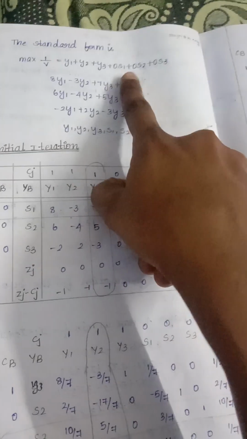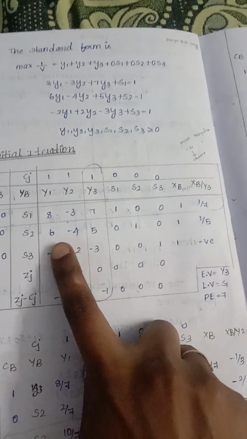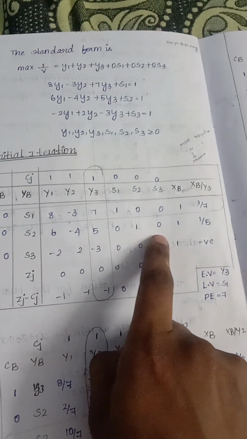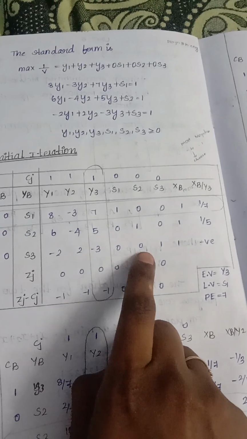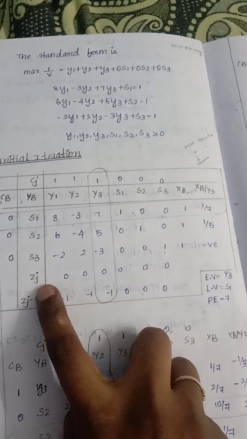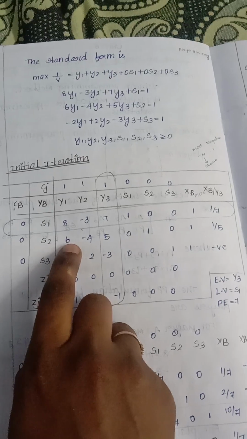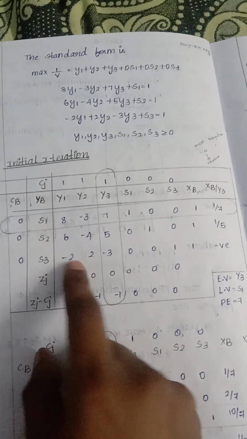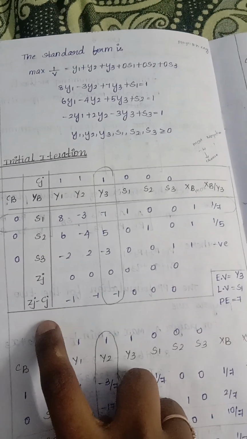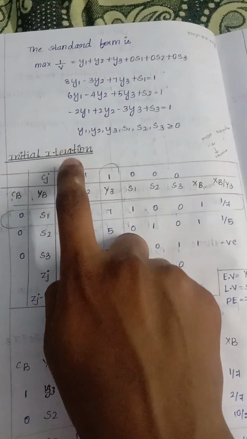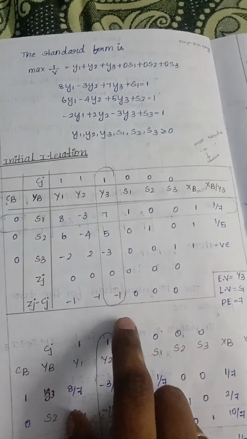And our xb is the value after the equal sign. So 6, minus 4, 5, 0, 1, 0, 1, and minus 2, 2, minus 3, 0, 0, 1, 1. And zj is nothing but 0 into 8 plus 0 into 6 plus 0 into minus 2. Any value multiplied by 0 is always 0, so it is 0 in all the columns. And zj minus cj is 0 minus 1, which is minus 1, and 0 minus 1 is minus 1. So here we have to find the most negative. All are the same value, so we can choose any.